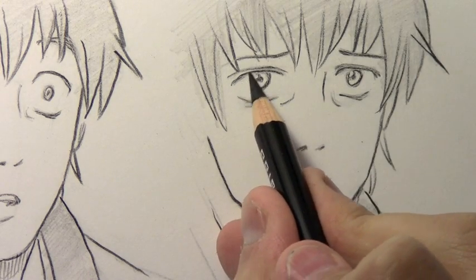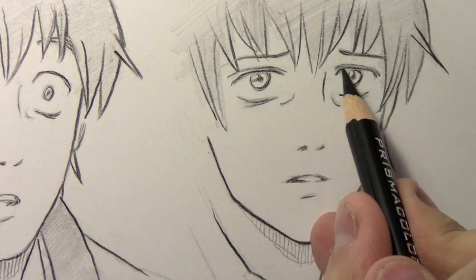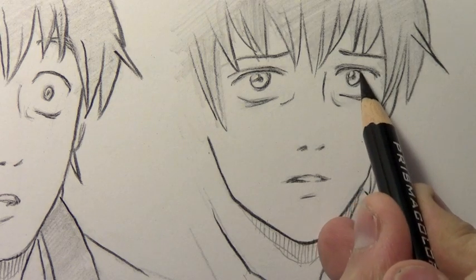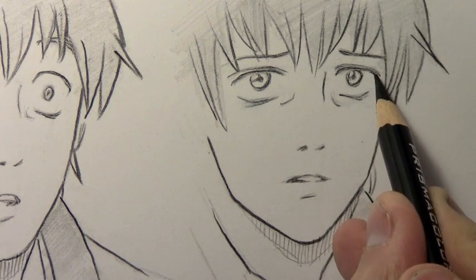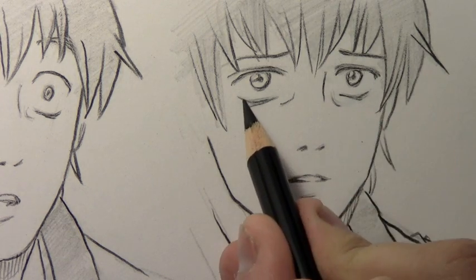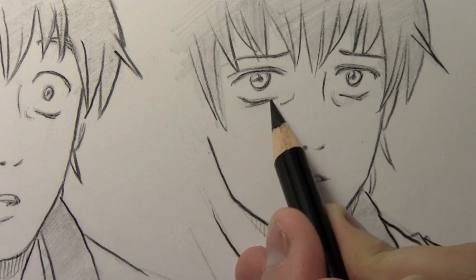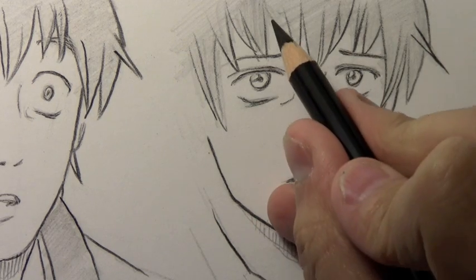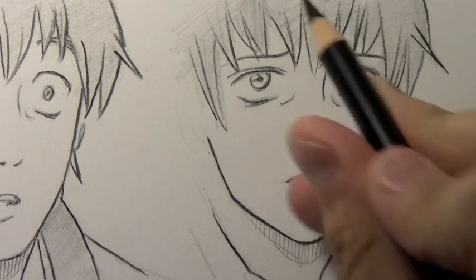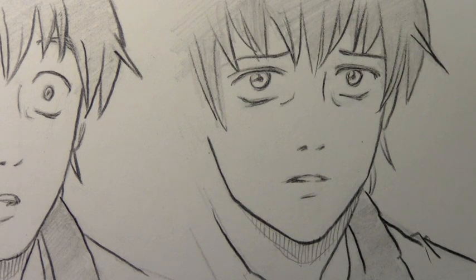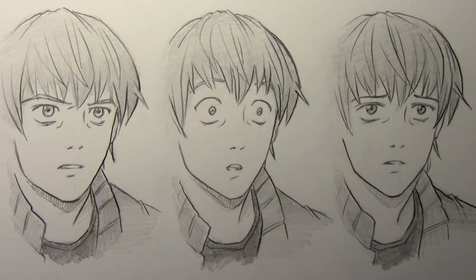All right, well that pretty much does it. I'm going to go ahead and pull back so that we see all three faces. We can kind of compare the different features and see how it still looks like the same character, hopefully, just with different facial expressions. So let's go ahead and do that. All right, well, there you have it, the three different facial expressions there. If you liked this video, please let me know. Maybe I can do another extension of it showing various other facial expressions.